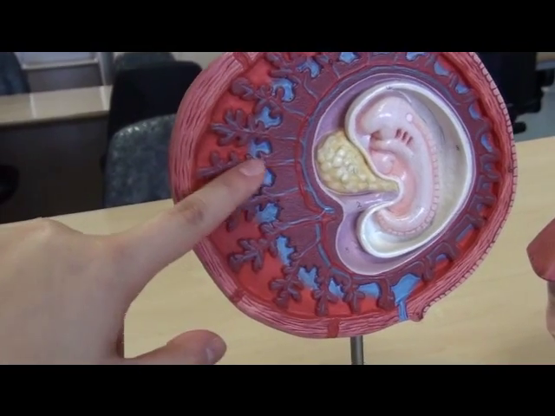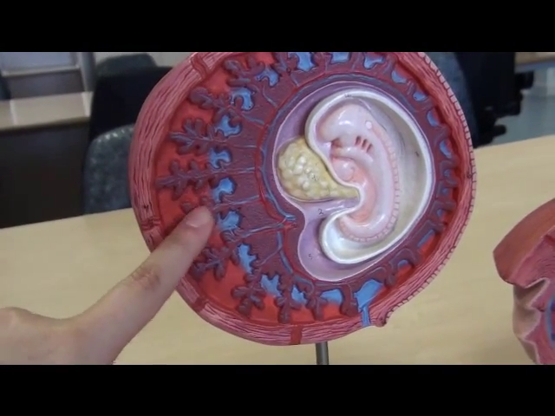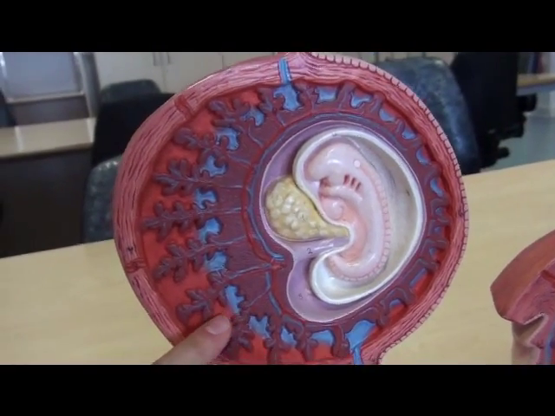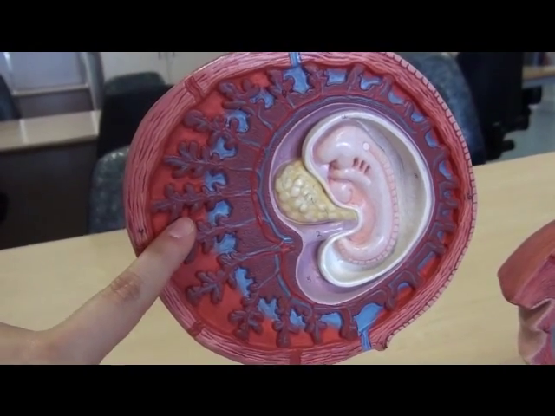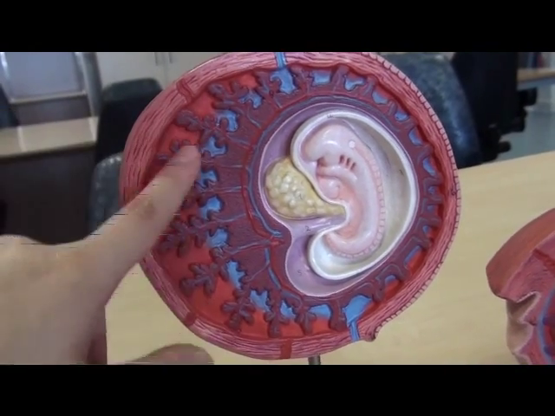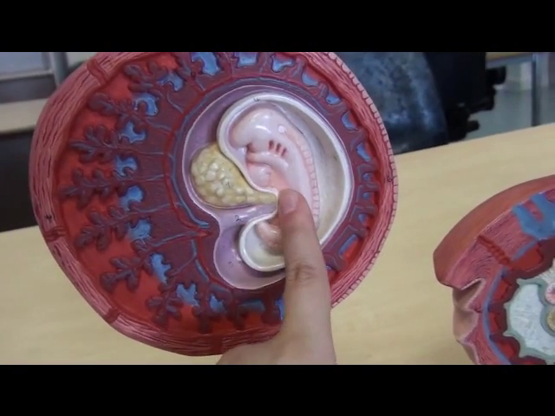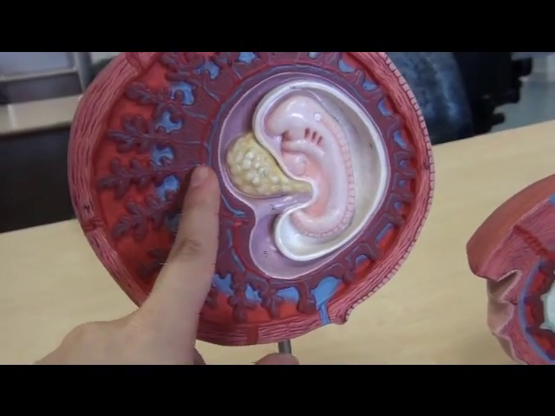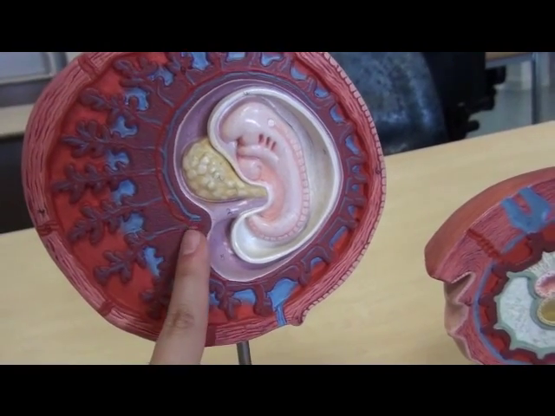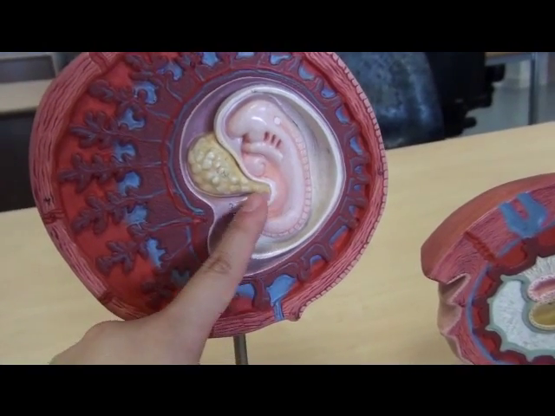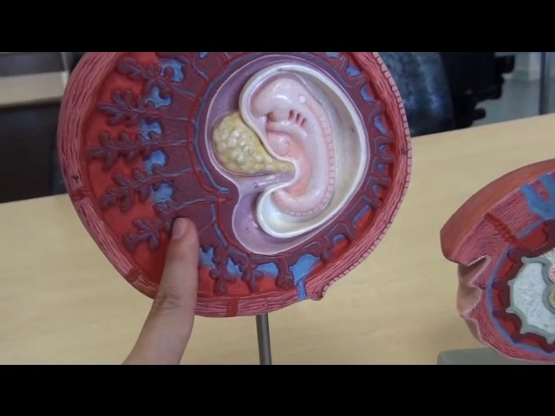projections. They're called the villi, and they're responsible for absorbing the maternal nutrients from this fluid-filled space and bring it all the way back to the embryo via the umbilical vein and takes all the waste via the umbilical artery.